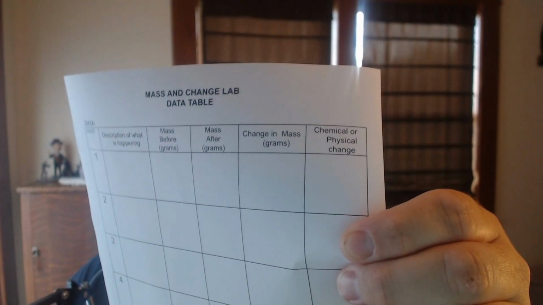Then finally, last column, chemical or physical change. You have to make the decision and you have to write that out. Okay, so it's basic worksheet stuff, but I also want to go through it with you so you knew exactly what you're up to. So in the case of this item, we would say, this is the worksheet.